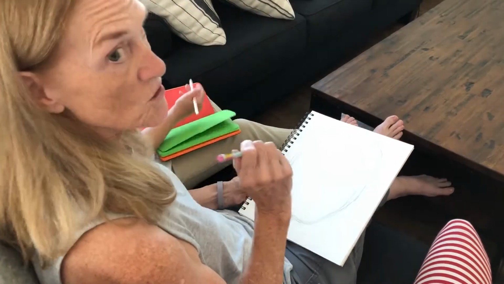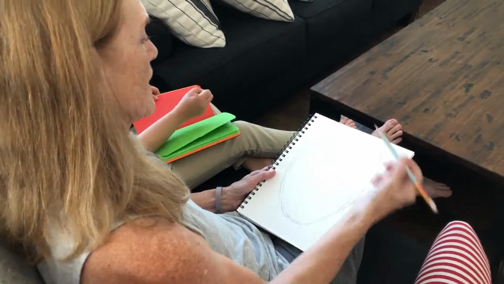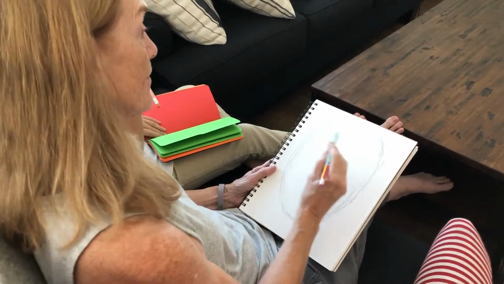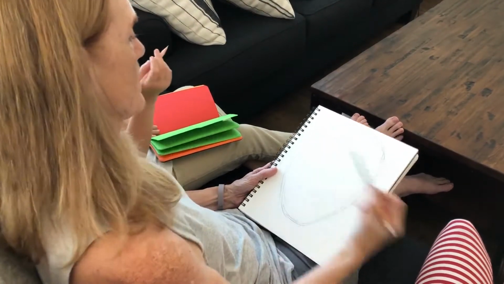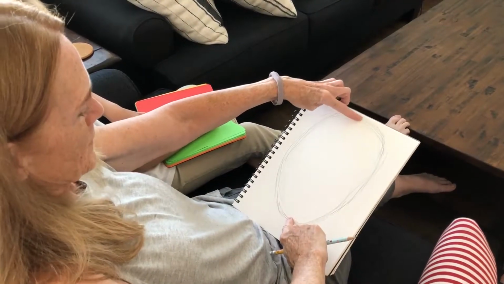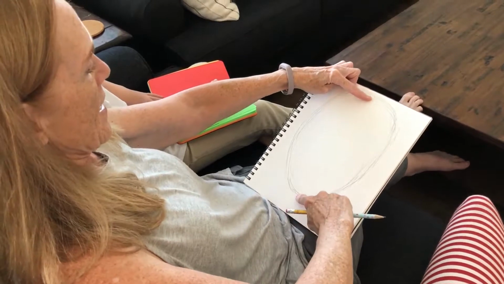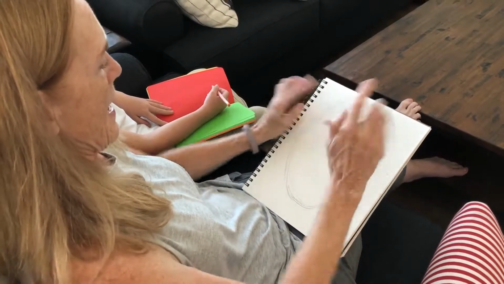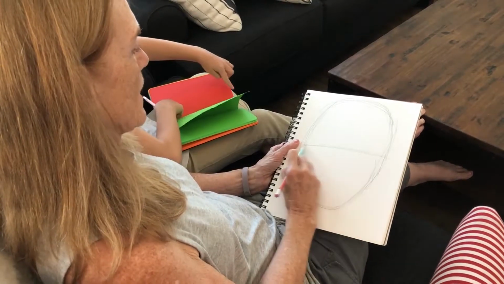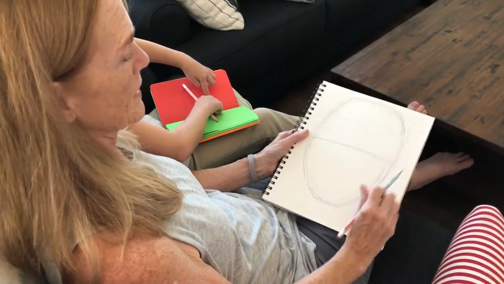Now, this is all about the math. But as long as you know the difference between a whole and a half, you'll be just fine. So, we start with the top of the head and the bottom. So here's the top of the head, here's the bottom of the chin, and we come down halfway. There's our halfway line. That's where our eyes are going to be.